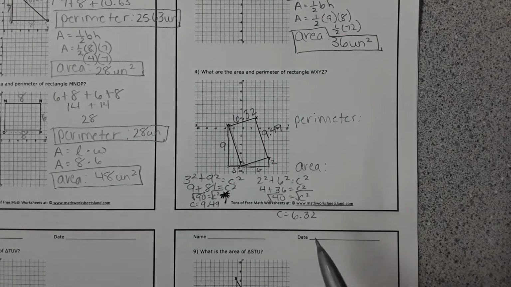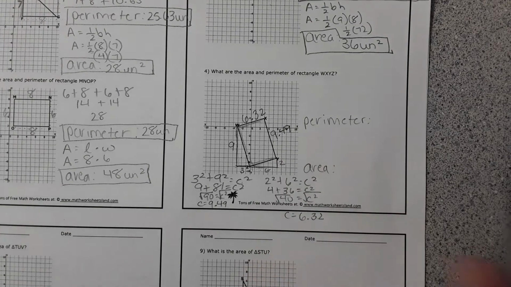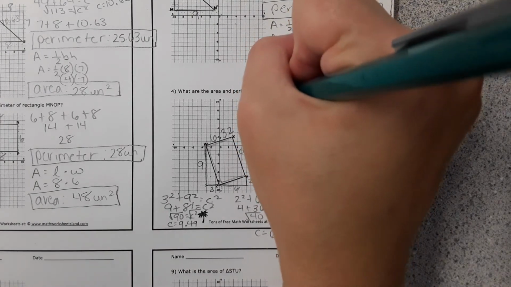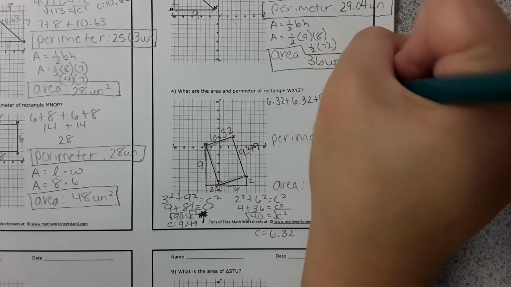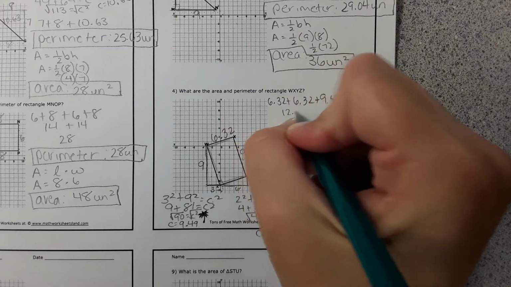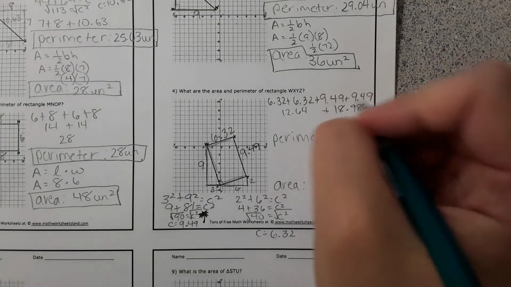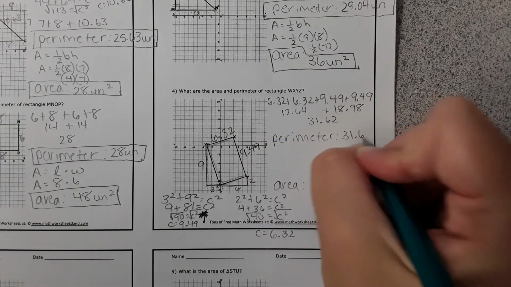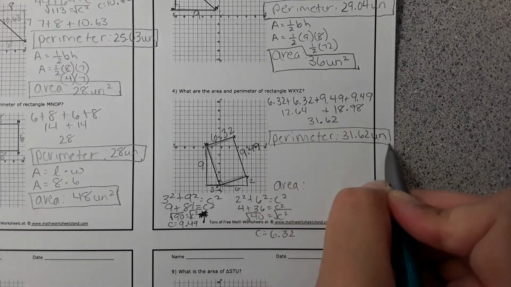And it came out to 6.32. So 6.32 is the length of this side and this side. So to find the perimeter, I'm just going to add 6.32 plus 6.32 plus 9.49 plus 9.49. Comes out to 31.62 units.